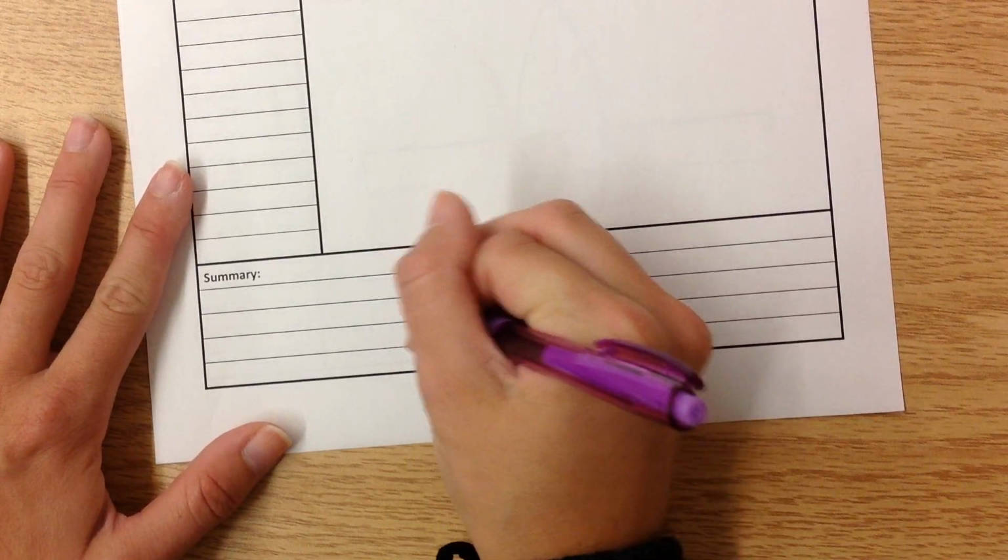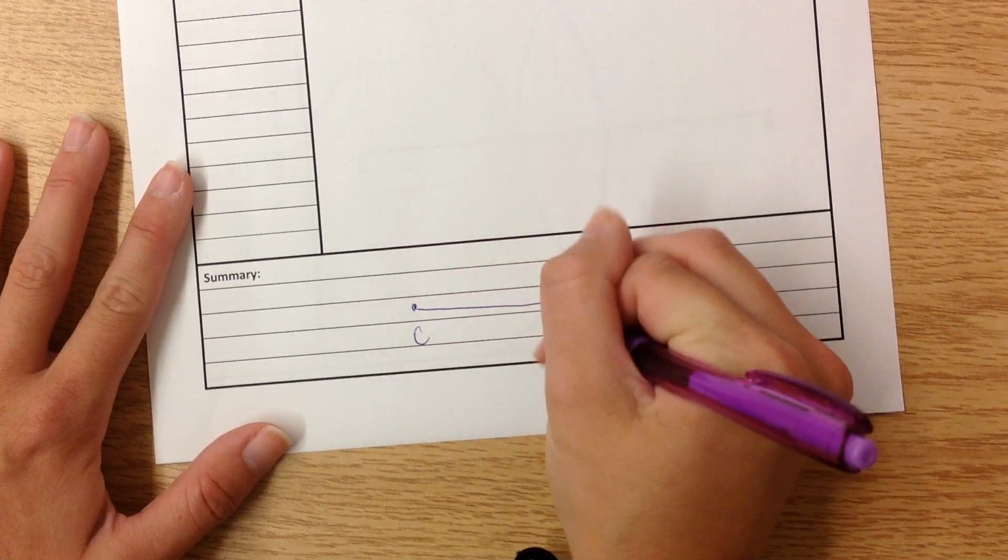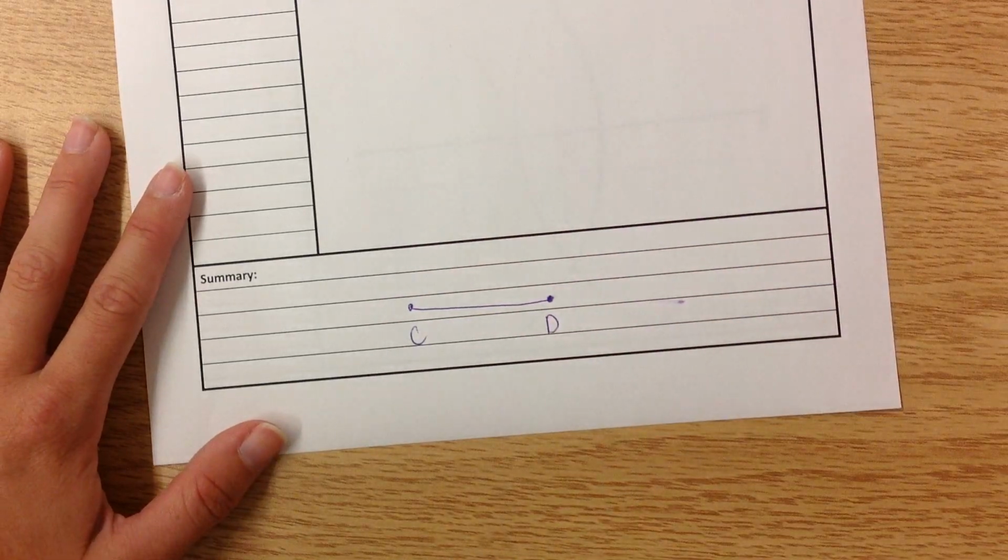Make sure that you do a little quick summary. Maybe you want to draw your own segment and make the perpendicular bisector of that.